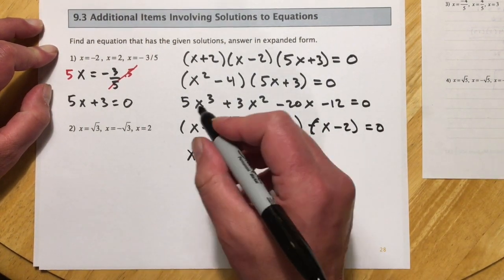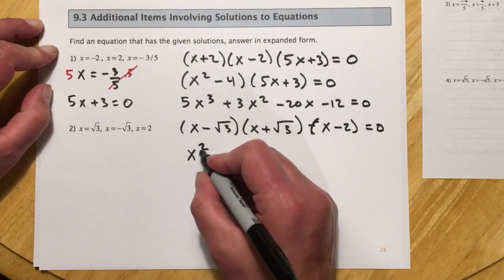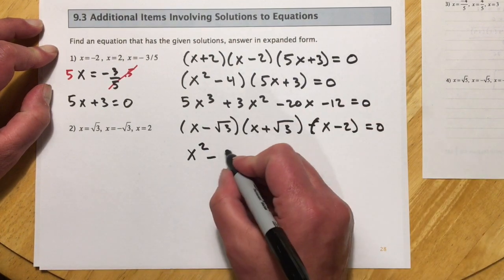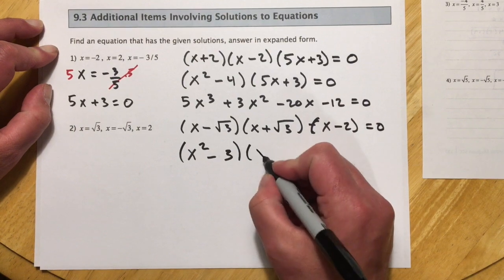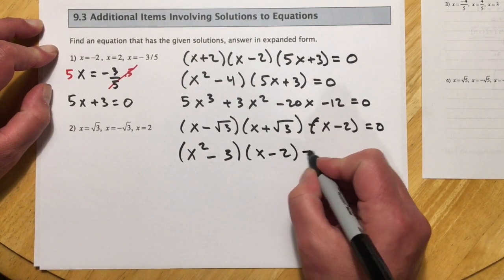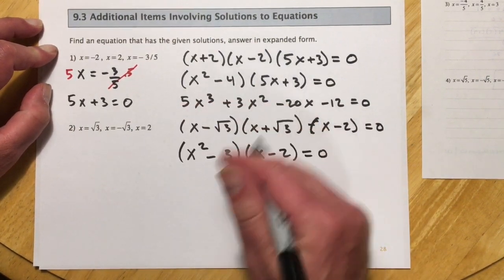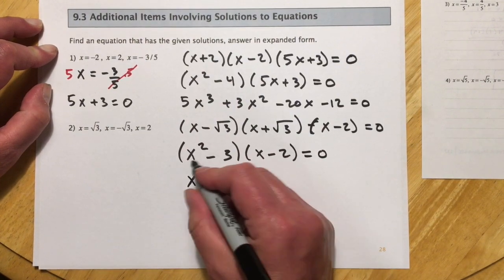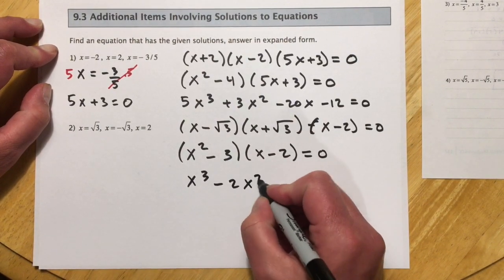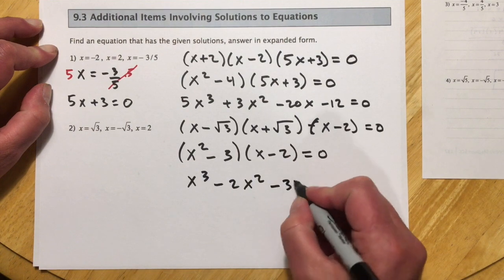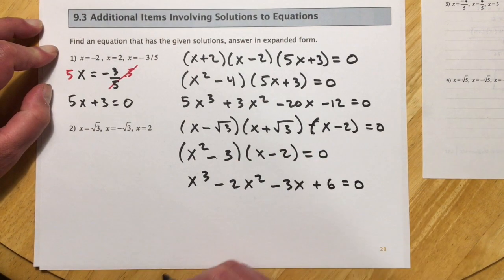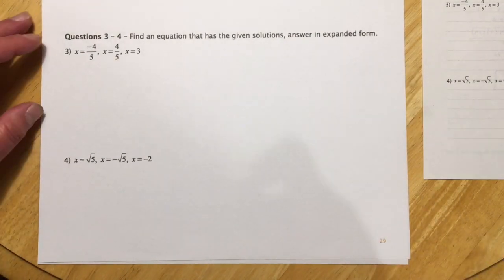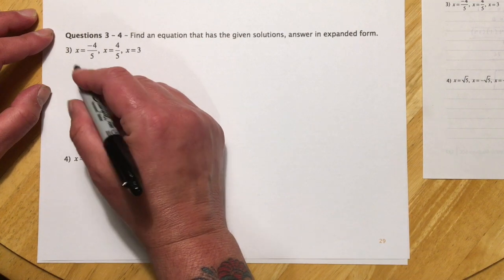So this will just be a squared minus b squared again. So x squared minus root 3 squared is just minus 3. So the roots aren't really any harder. And then again, just FOIL like we did here. So x cubed minus 2x squared, and then minus 3x, minus a minus makes plus 6 equals 0. And then these are the matched ones. So I won't go through the steps on these.